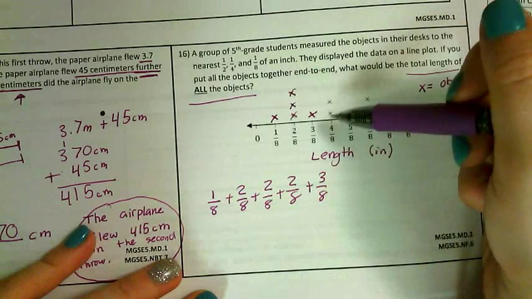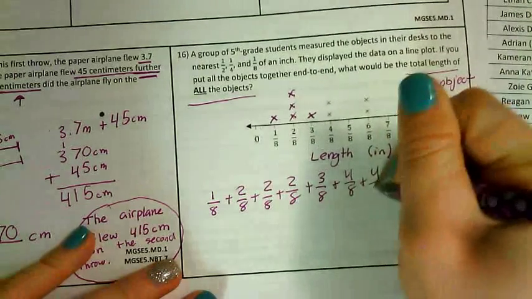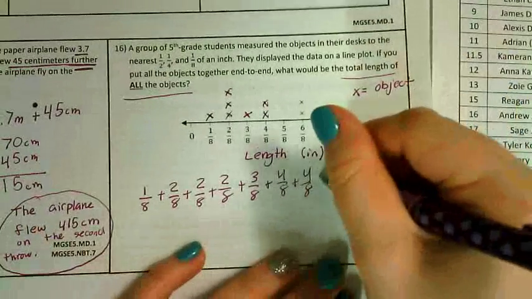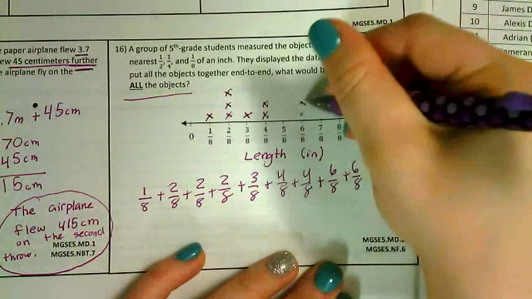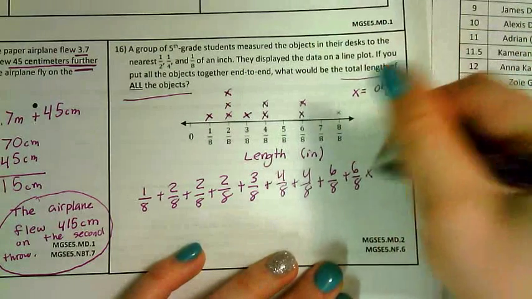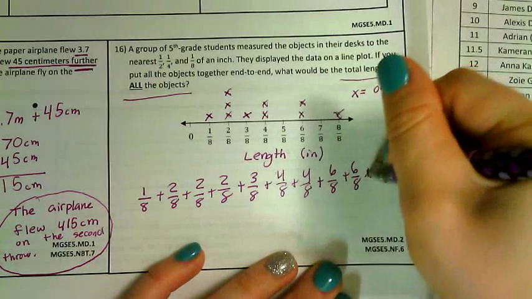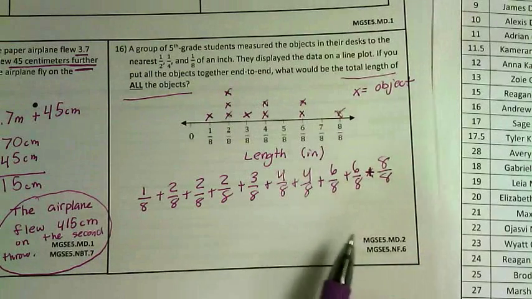There's 2 over 4/8. So I'm going to say 4/8 plus 4/8. There's 2 over 6/8. So I'm going to add a 6/8 and a 6/8. And there's 1 over 8/8. So I'm going to add one of those. Oops, make that a plus sign. Now, that's a lot of numbers.